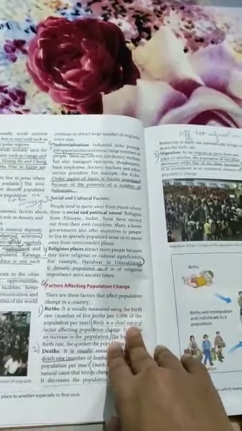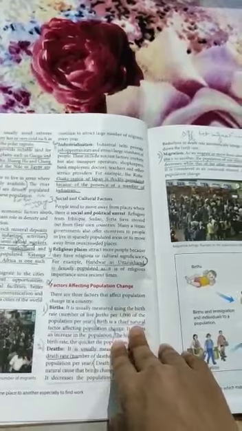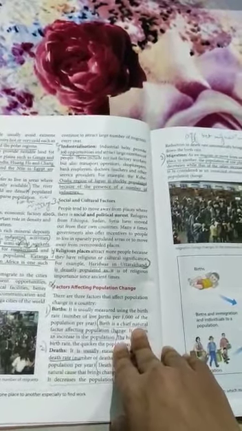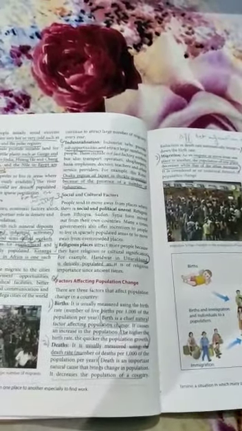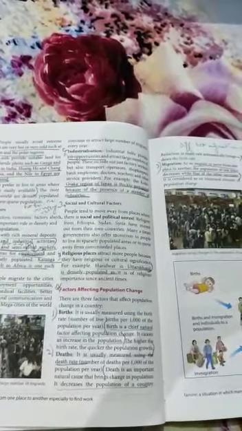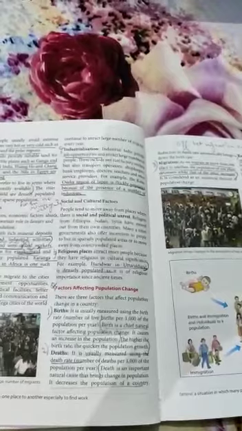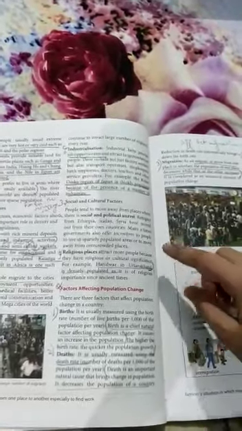Next is religious places. Religious places also attract people. Why? Because they are of great religious or cultural significance. For example, Haridwar in Uttarakhand is densely populated. What is the reason? Because of its religious importance since ancient times. The population is dense there.